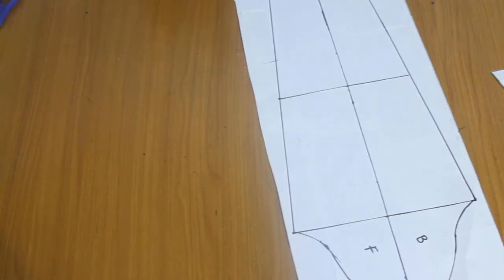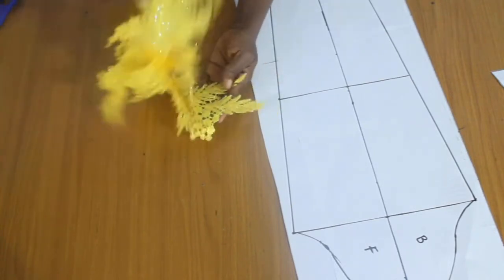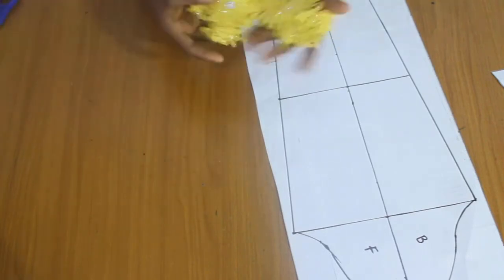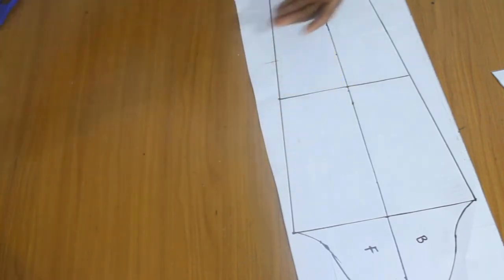So after cutting the pattern, the next thing we are going to do, oh yeah, and this is the applique I'm going to be using on it. I didn't show you guys the other time, so I said let me show you now. But it's supposed to be a sew along, so you're supposed to see. This is the applique I'm going to be using.